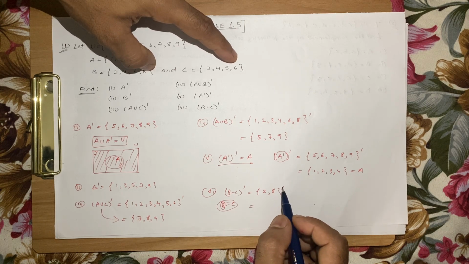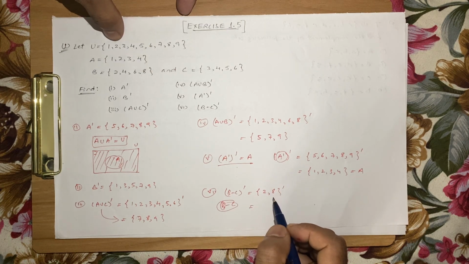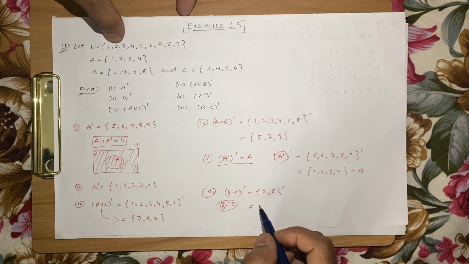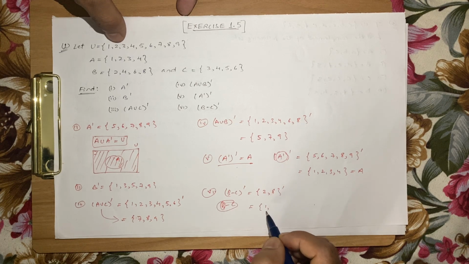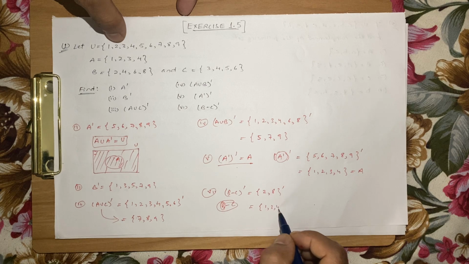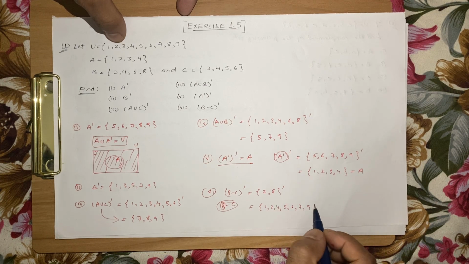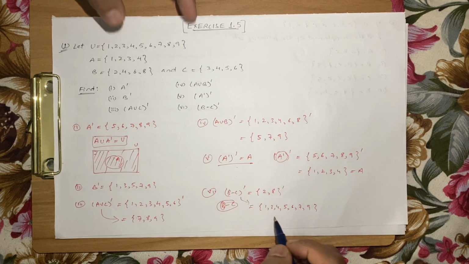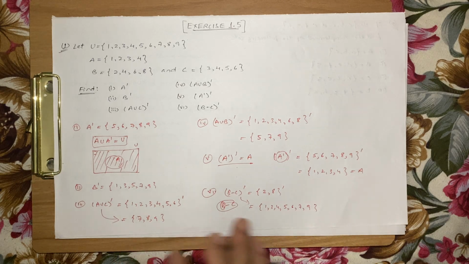Whenever I talk about complement, look at the universal set. So the universal set is this. What will be the complement? Elements which are not present in this set compared to the universal set. So it will be 1, I'll not include 2, 3, 4, 5, 6, 7, I'll not include 8, and finally 9. So this is the exact answer for B minus C complement. This is question number 1.